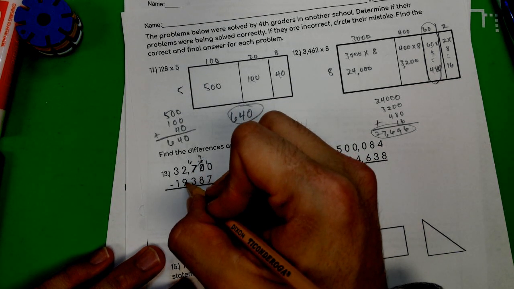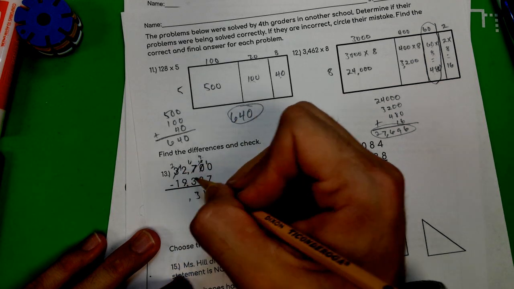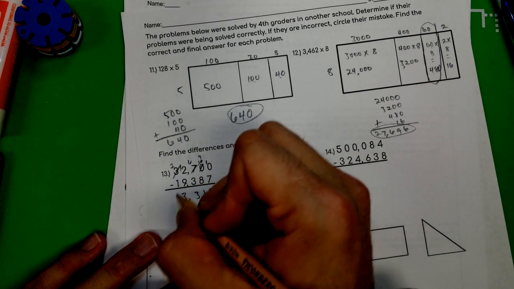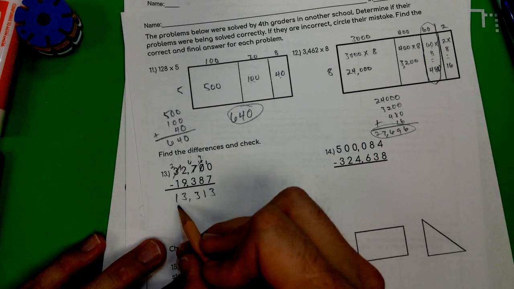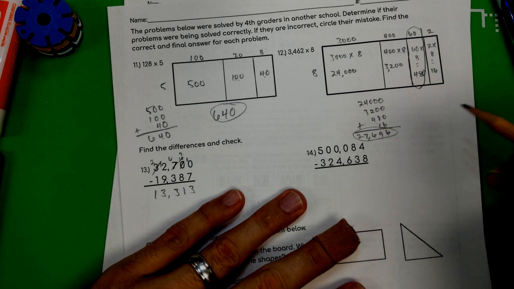2,000 minus 9,000. Take 1 from my 10,000s, add 10 to my 2,000. So 12 minus 9 is 3,000. 20 minus 10 is 10. So 13,313 for that. Okay, number 14.